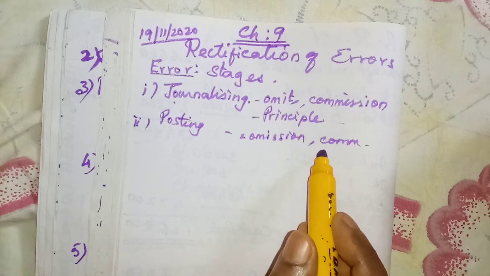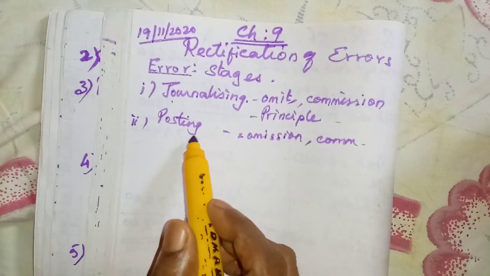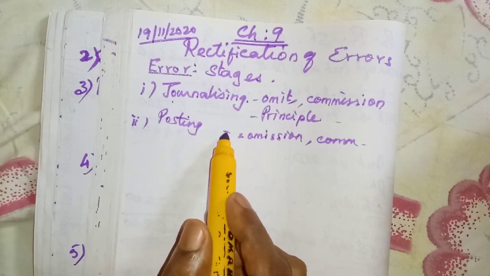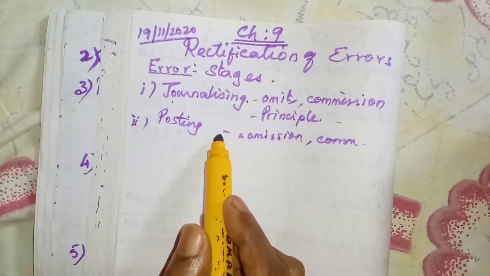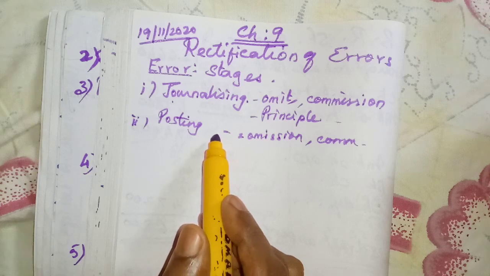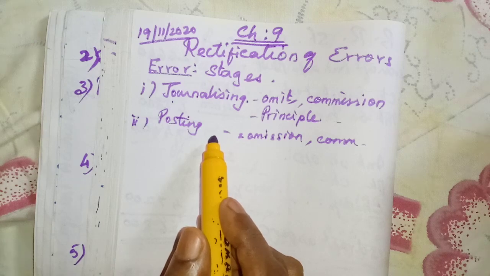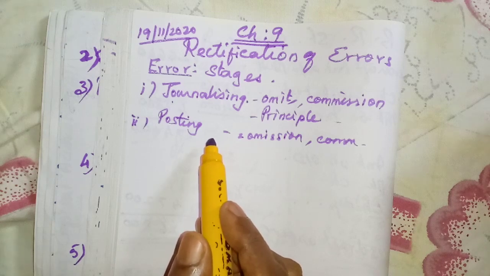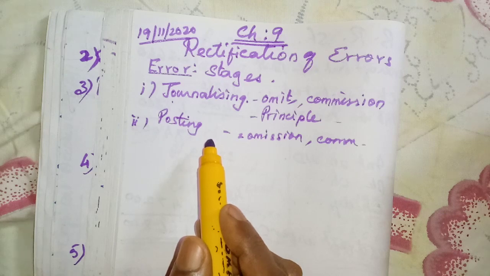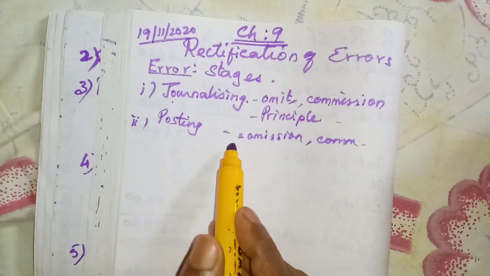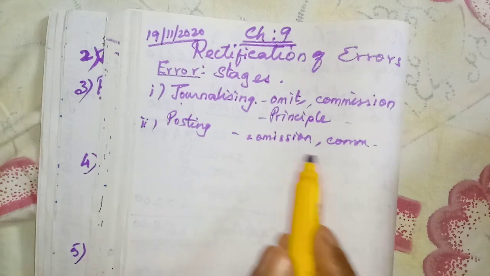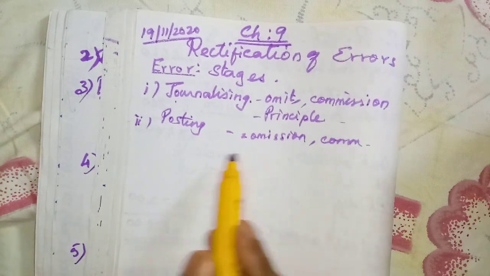Either they may post in the wrong account. Instead of posting to Bala's account, they might have posted in Mala's account. Then they may enter the wrong amount. Instead of writing 5,000, they can write it as 500 at the time of posting. Then instead of writing on the debit side, they may post in the credit side. So in three ways the error of commission can be made.